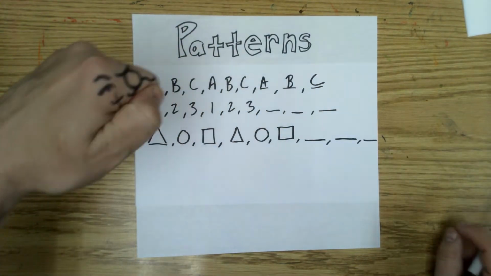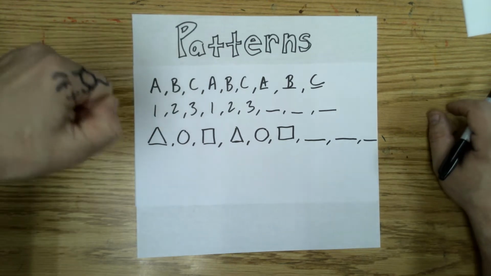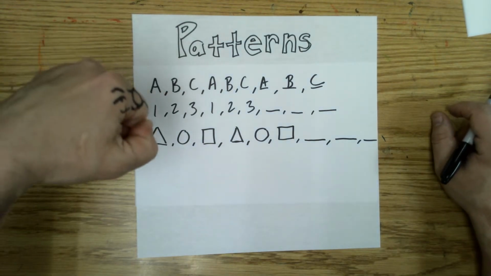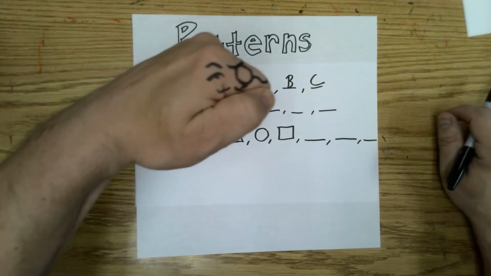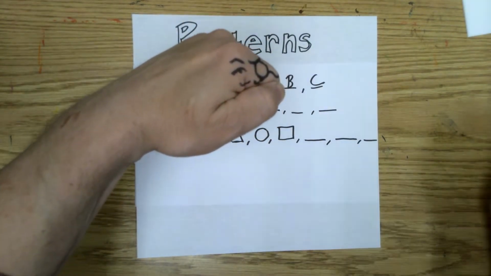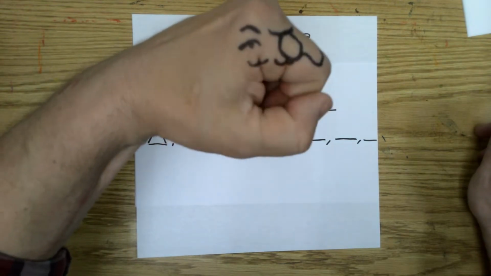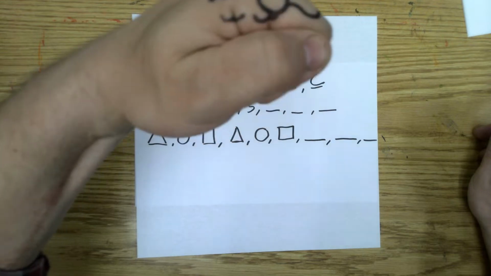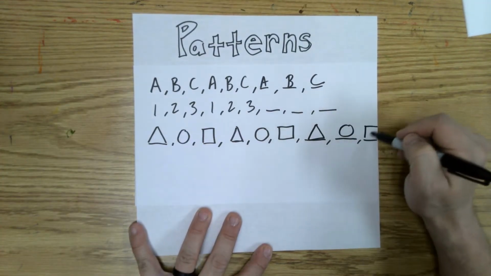Mr. Miller, they're shape patterns. Go ahead, Mr. Monocle. Give it a try. Triangle, circle, square. And what would be the following shapes in these spots? Everyone with me. Triangle, circle, square. That's correct. Triangle, circle, and square.